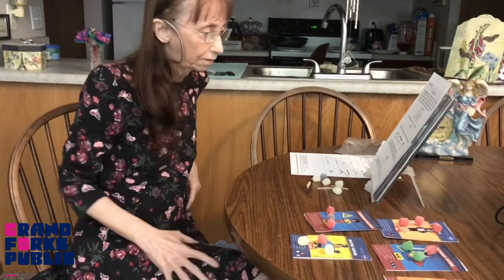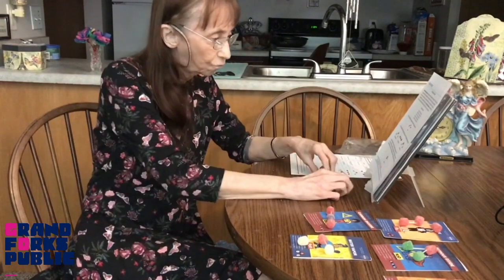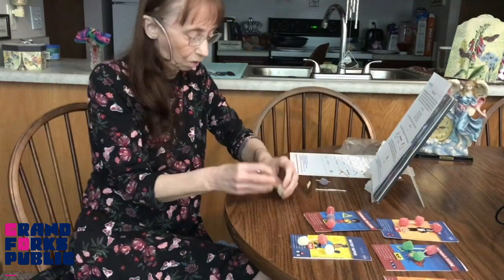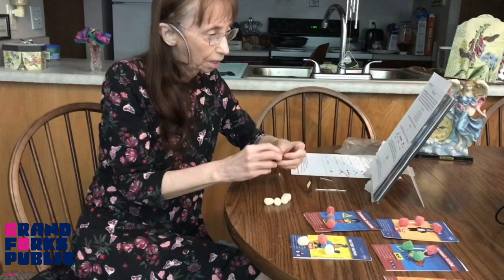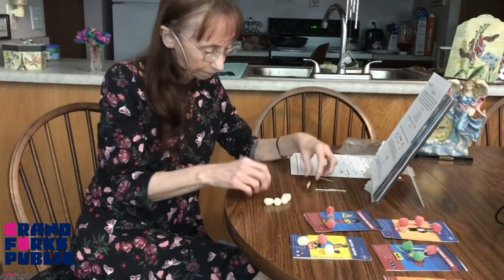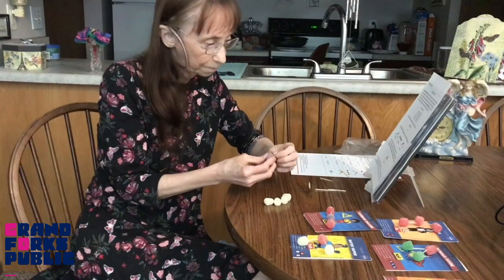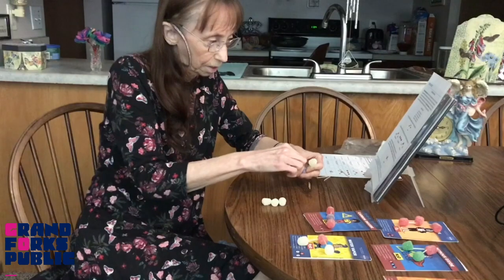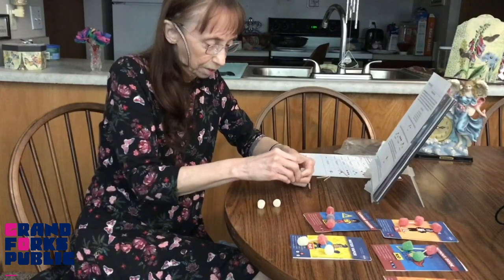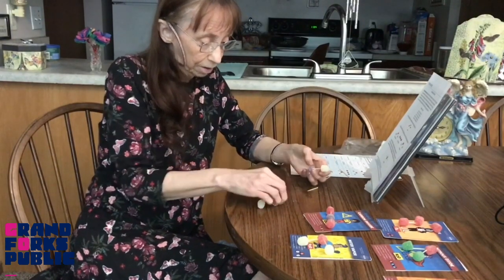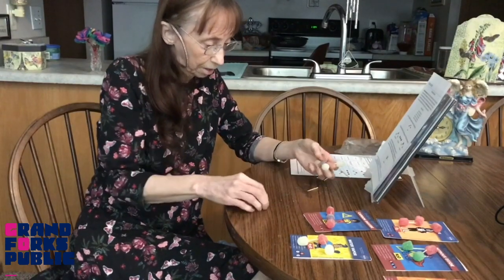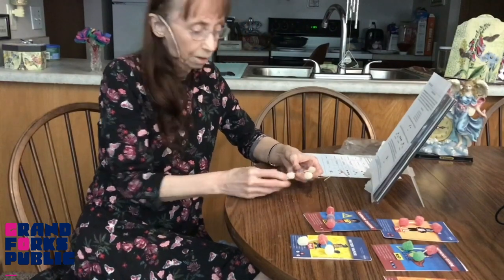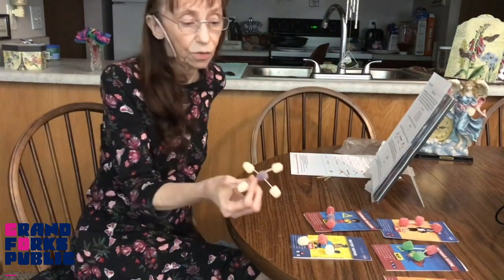Then we just have methane left. Methane has 4 hydrogen atoms, or white gumdrops, and 1 carbon. So the carbon one goes in the middle, and the other 4 just go around it on each side. Methane. There you have molecular models of all the greenhouse gases.